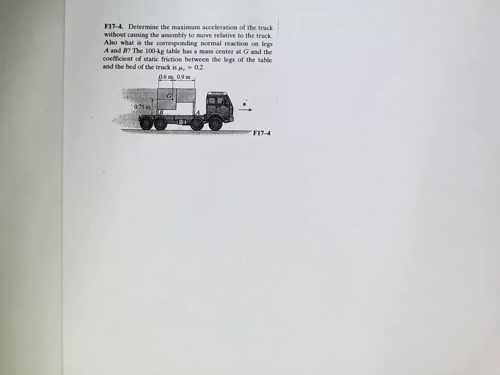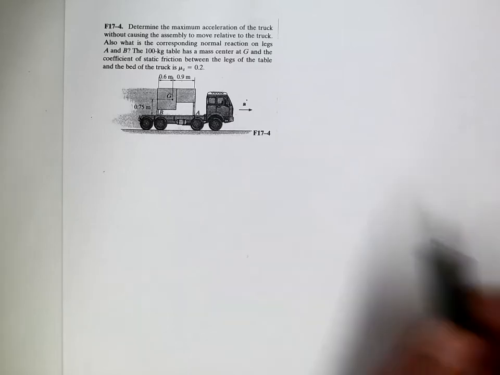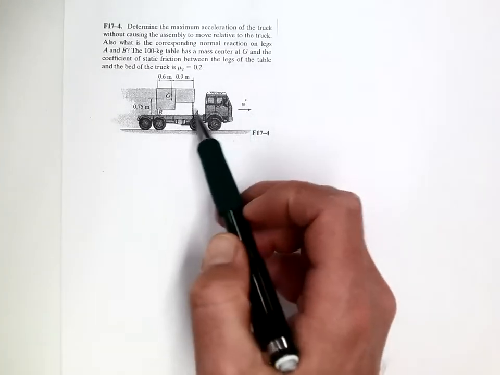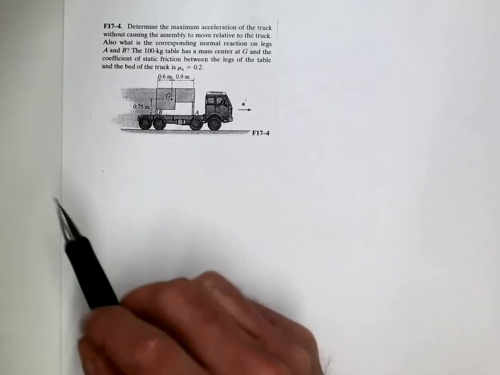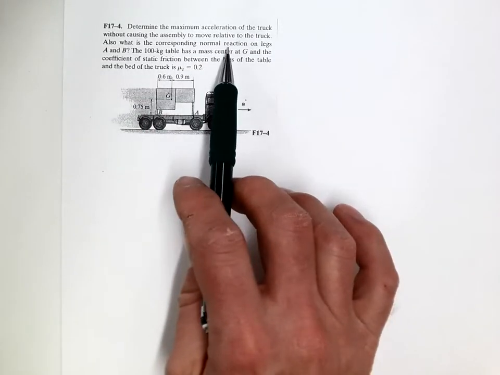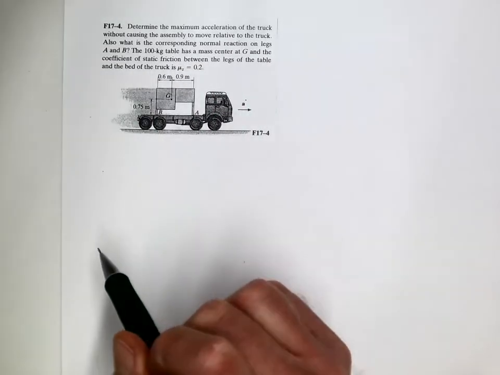Problem F17-4, determine the maximum acceleration of the truck without causing the assembly to move relative to the truck. That's kind of like me driving something in my truck without it strapped down. Also, what is the corresponding normal reaction on the legs A and B?